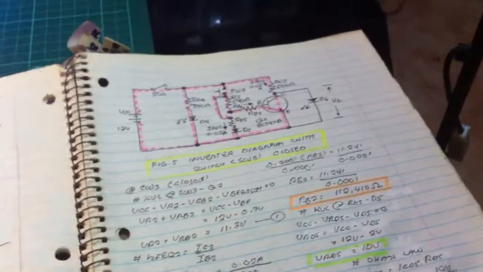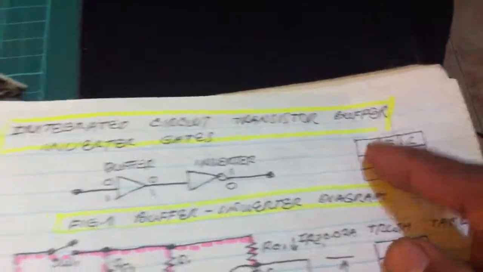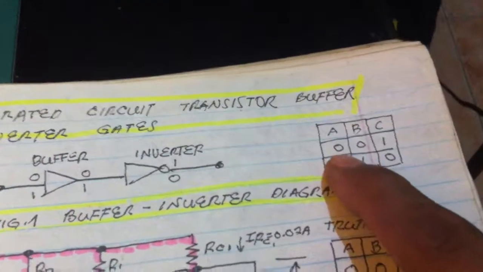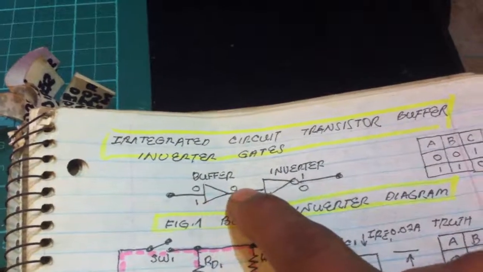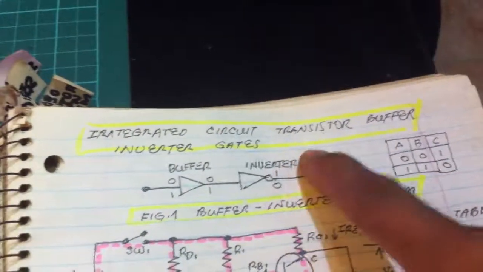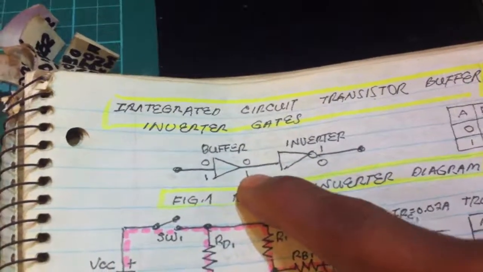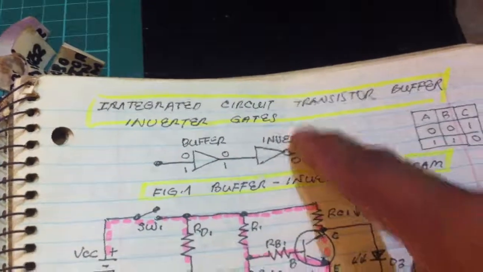Okay, we have this calculation, PCB layout, circuit operation, and how to make the transistor circuit using transistors to make a buffer and an inverter logic gate, connecting the two. So we got this here: no input, no output, with input in the inverter. With input at the buffer, output 1 becomes the input to the inverter, but 0 at the inverter.